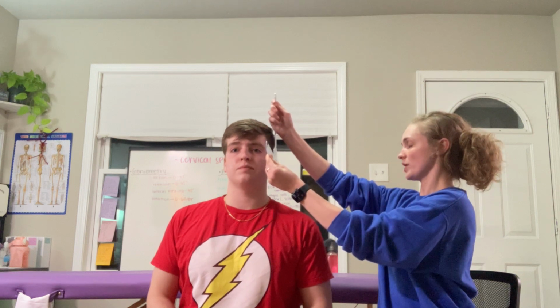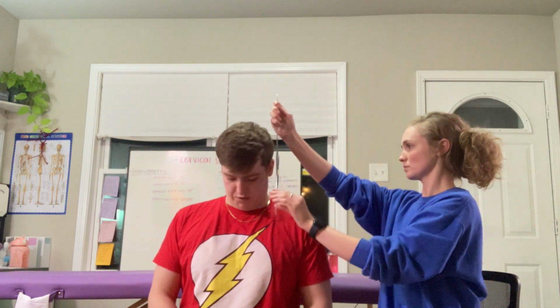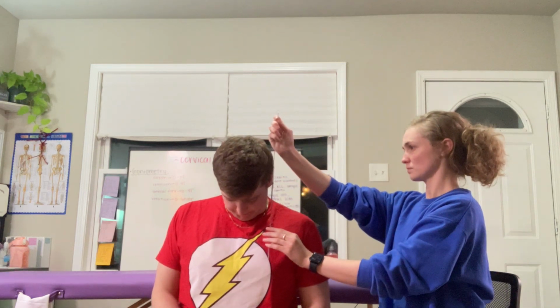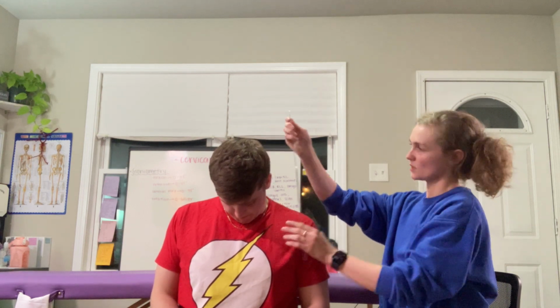Alrighty, whenever you're ready, we can do cervical flexion. Alrighty, our patient here has performed 80 degrees of cervical flexion, which would be much higher than the normal range of motion for cervical flexion, meaning that he may be hypermobile or just flexible.